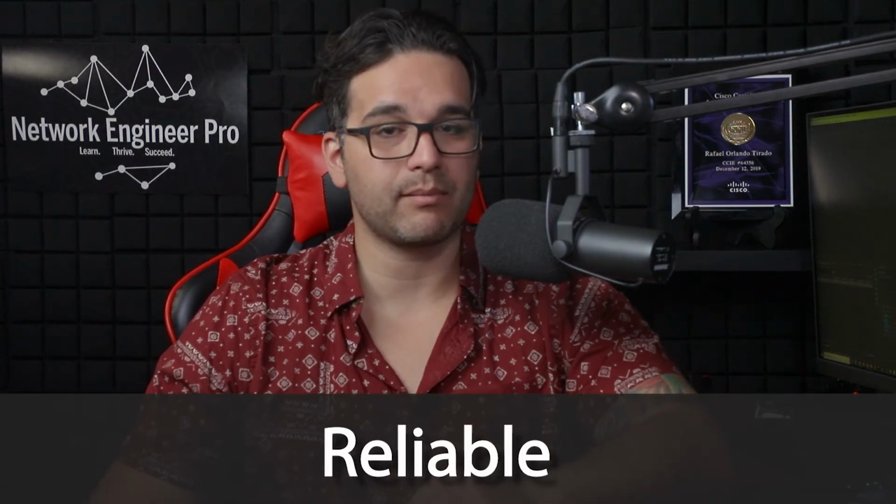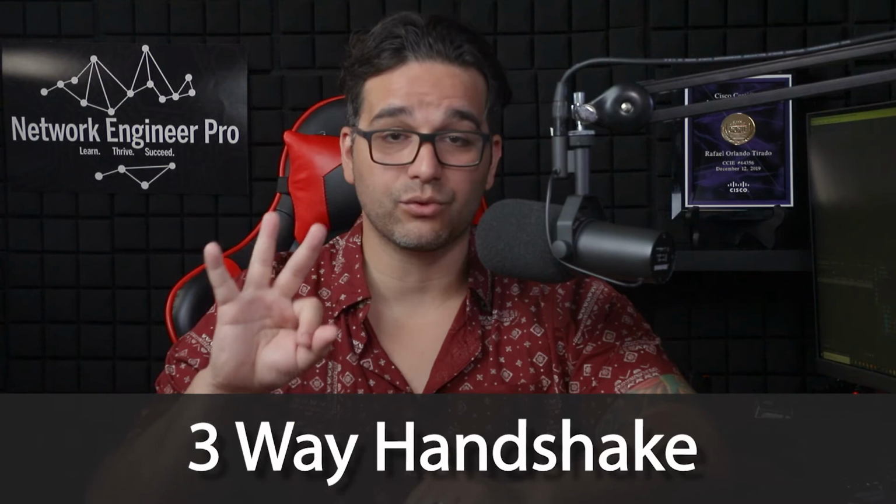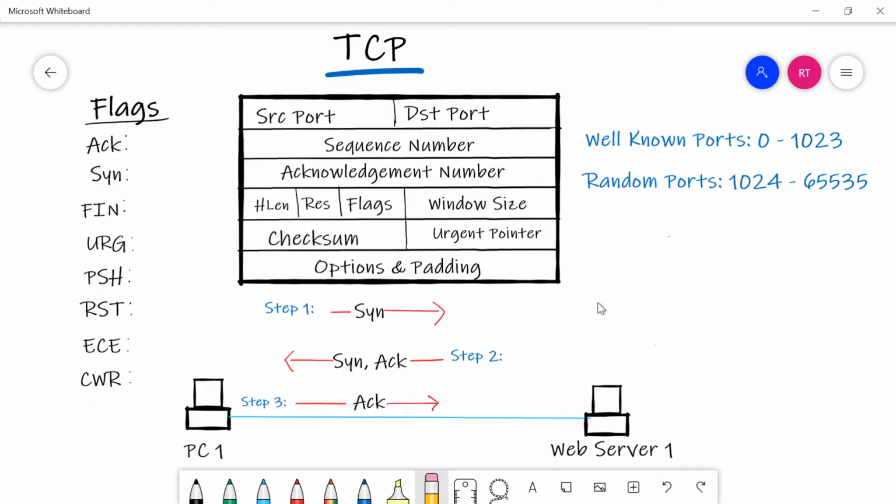So you can already see that TCP offers a few benefits when it comes to error detection and recovery, but before any of that data is sent over a TCP connection, a reliable connection must be established first by doing something called a three-way handshake. Let's take a look. Alright, so before we talk about the three-way handshake, I want to talk really quick about the TCP header and some of the contents inside.